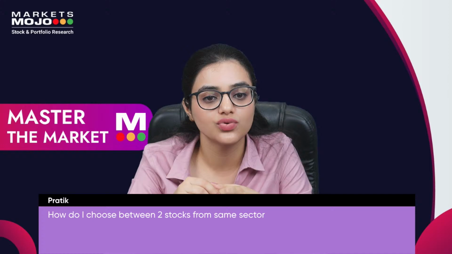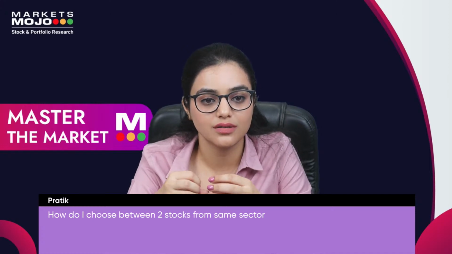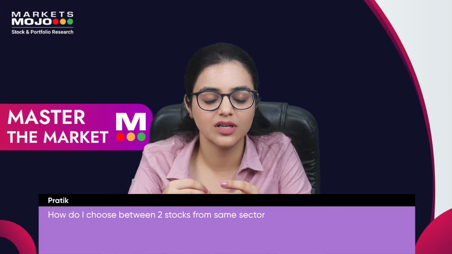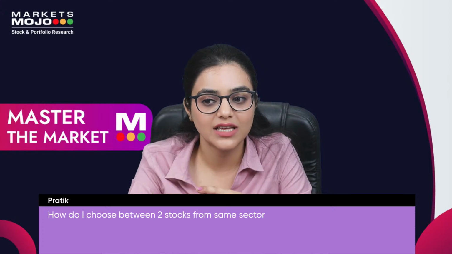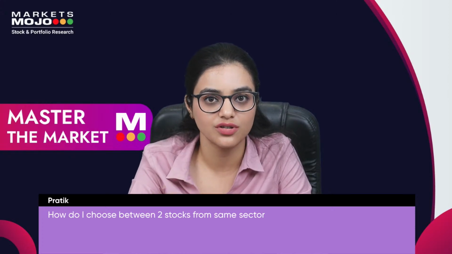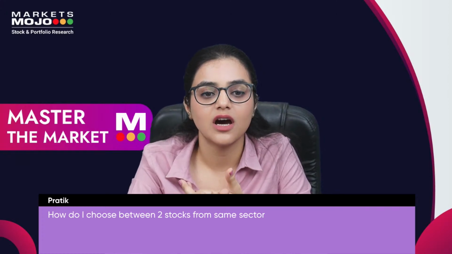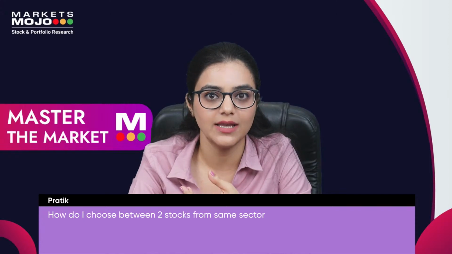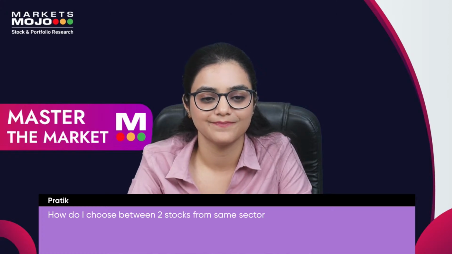You can check the Mojo score of both the stocks. That will give you a clear picture as to which stock you should invest in, because we have analyzed all the 4 parameters that I mentioned and we have arrived at that score. And I think TCS would be the stock that we are recommending to buy right now. So that would help you a lot in deciding which stock to buy.